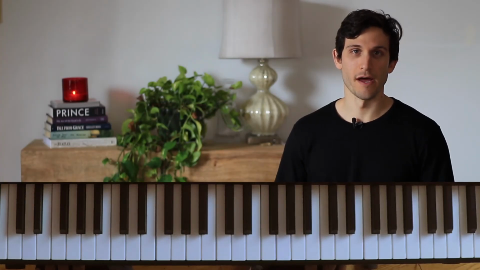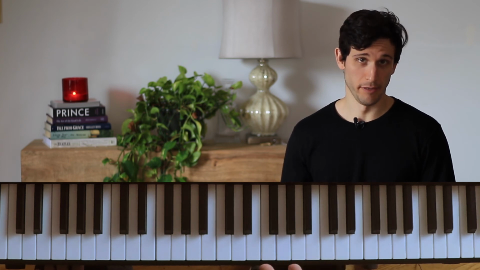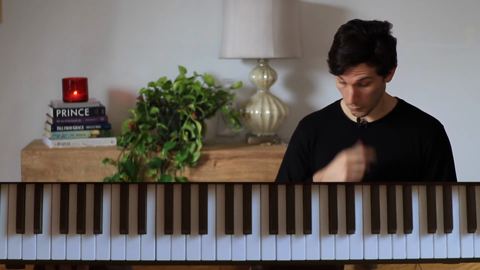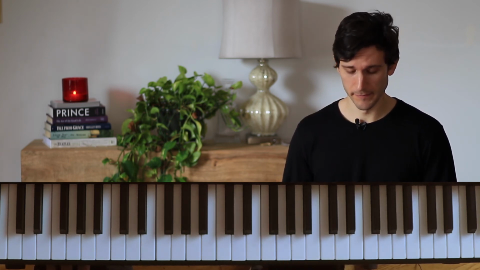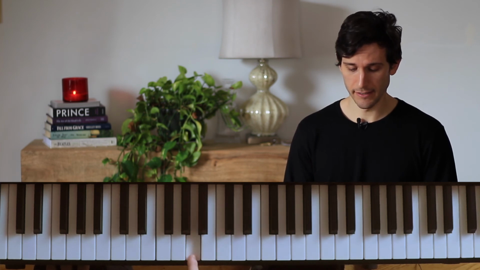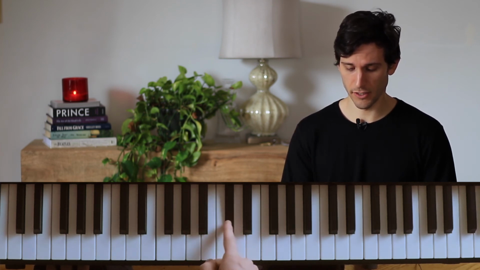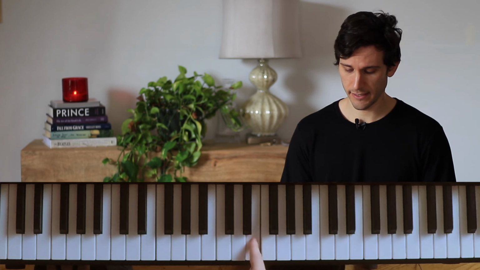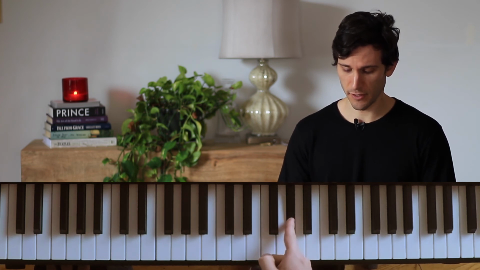Now that we've learned about the major scale, let's go ahead and play one. So we're going to play the A major scale, and we know that the notes are A, B, C sharp, D, E, F sharp, G sharp, and A.